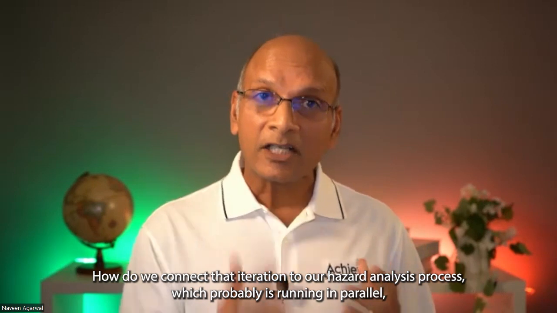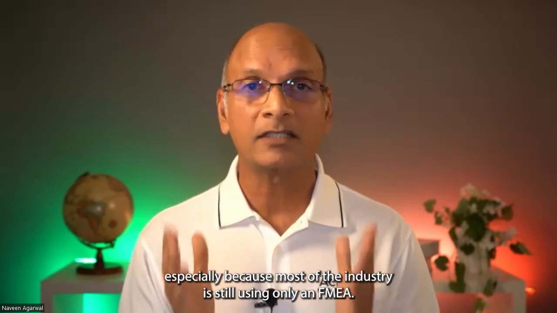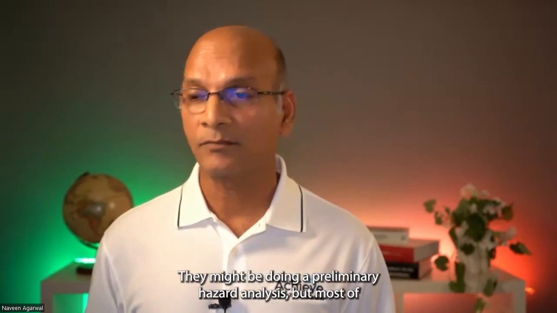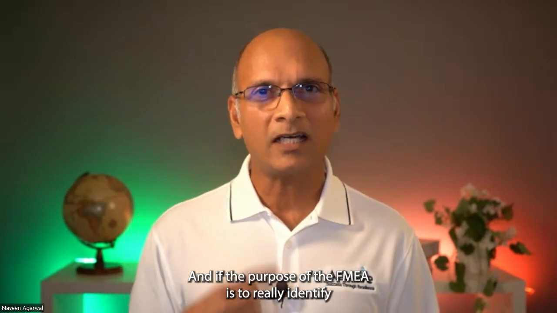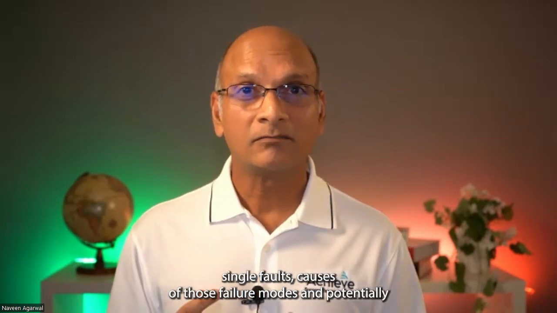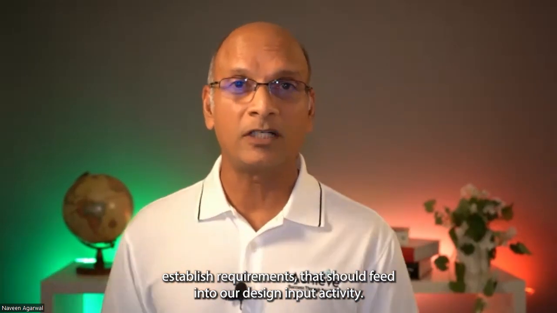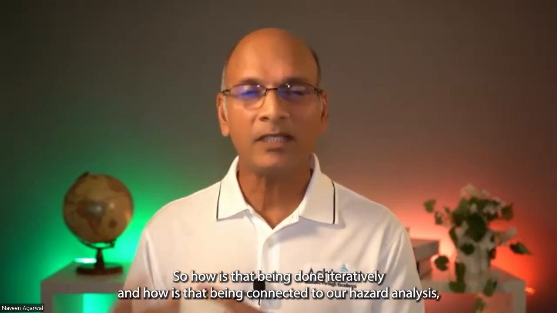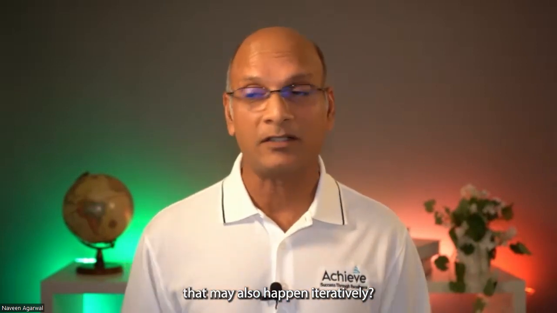How do we connect that iteration to our hazard analysis process, which probably is running in parallel, especially because most of the industry is still using only an FMEA. They might be doing a preliminary hazard analysis, but most of the industry is still doing an FMEA. So how is that iteration working? And if the purpose of the FMEA is to really identify single faults, causes of those failure modes, and potentially establish requirements that should feed into our design input activity. So how is that being done iteratively, and how is that being connected to our hazard analysis? That may also happen iteratively.